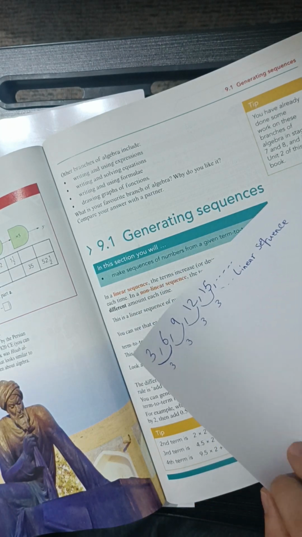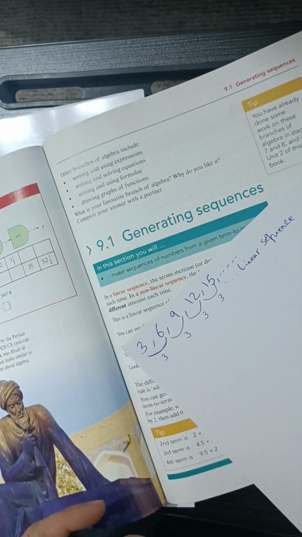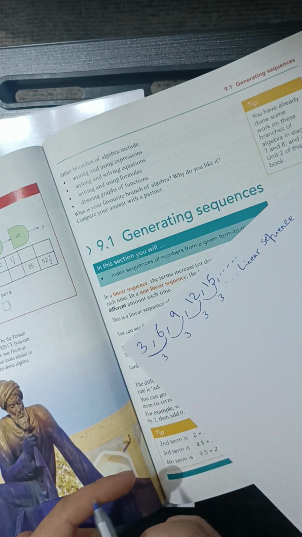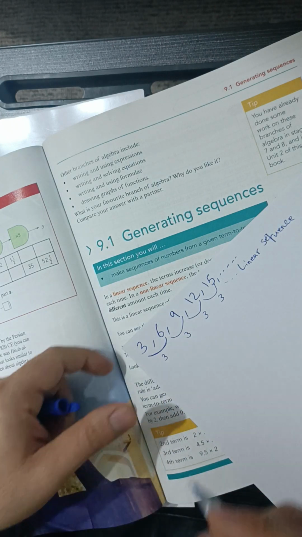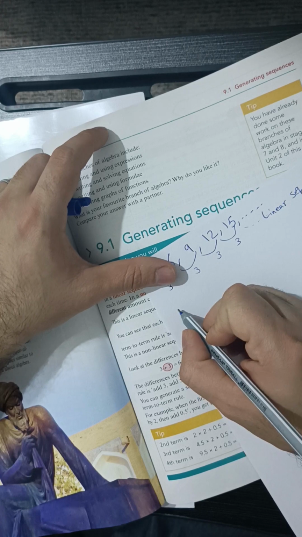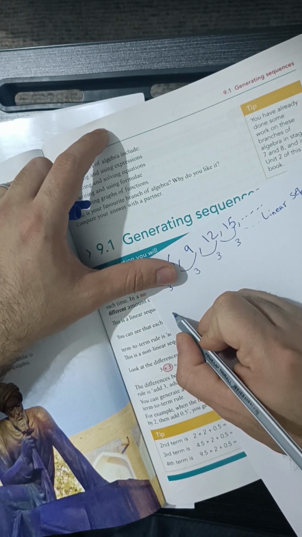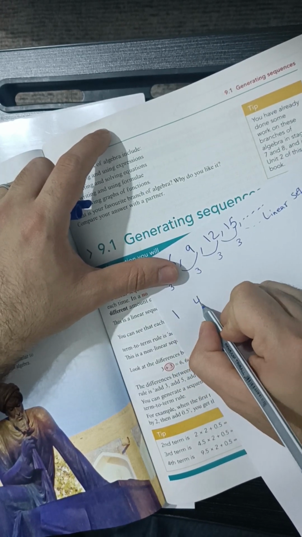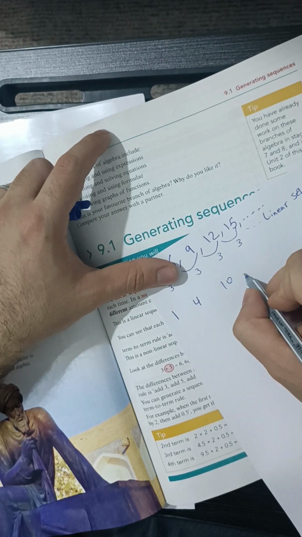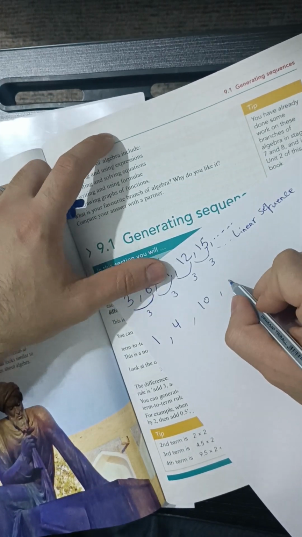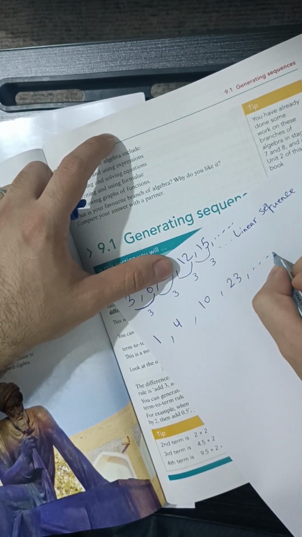But in a nonlinear sequence, the story is completely different, which means the differences are different. For example, take a look at this sequence: 1, 4, 10, 23, and it goes on like this.